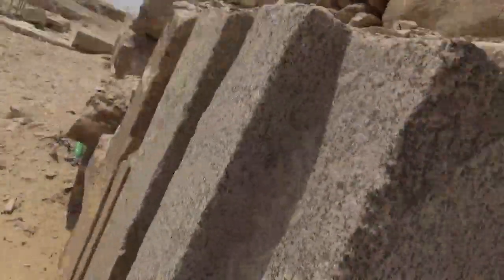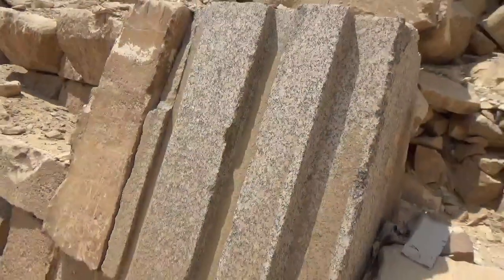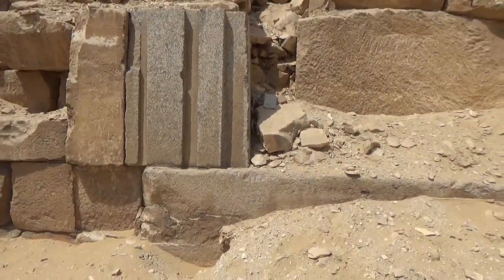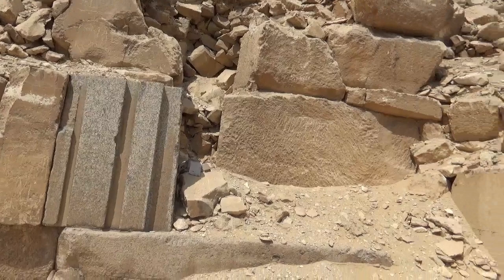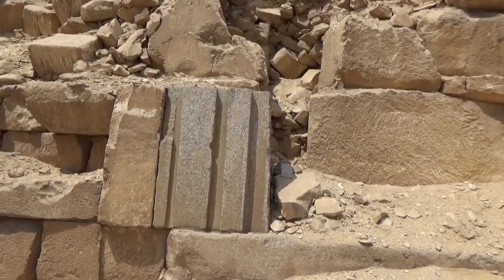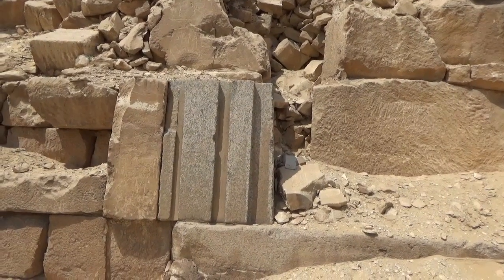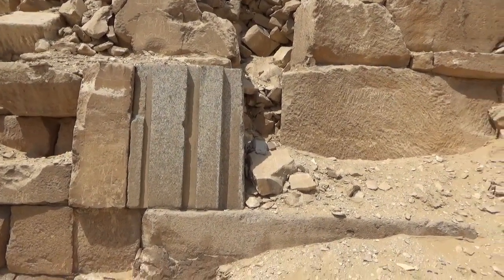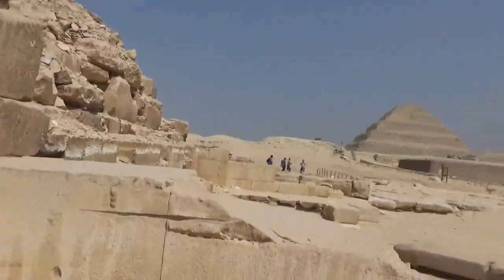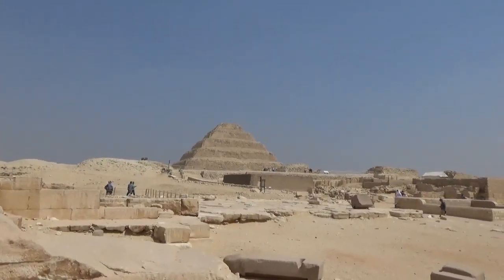So what was this? Was it a valve closure? Who knows? But a very, very interesting component that you will not see discussed or mentioned anywhere else. Absolutely beautiful.